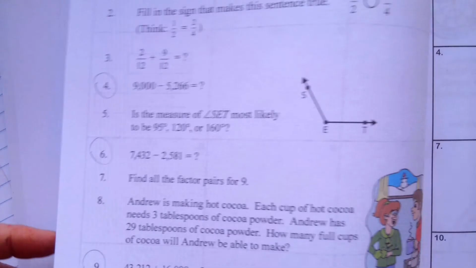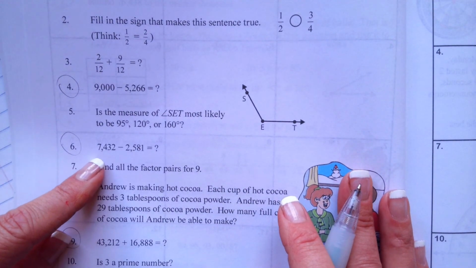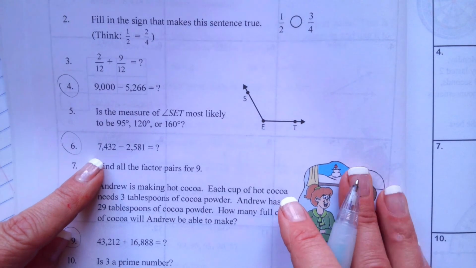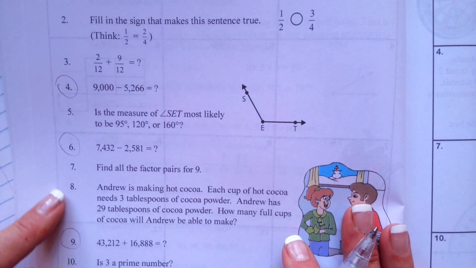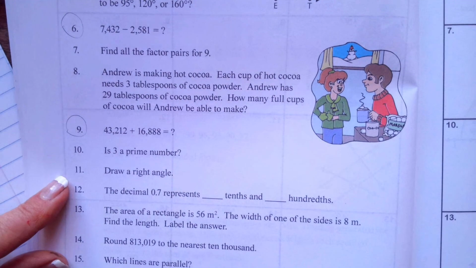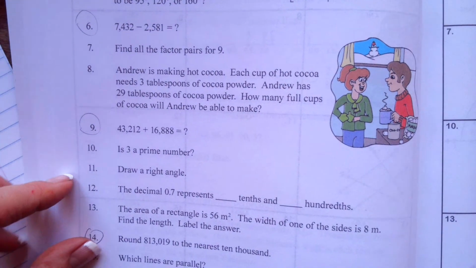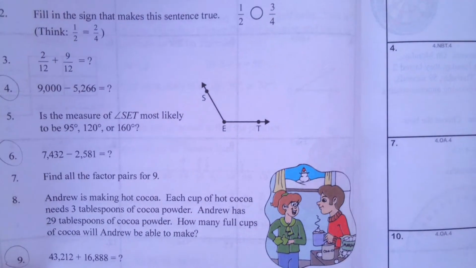And you're going to keep looking for the ones that are subtraction, like page 18, number 4 and 6. Number 9 on that same page is an addition. And then number 14 on that page is a rounding. So you're going to look for all of those, and you're going to try to do some of those every single day.